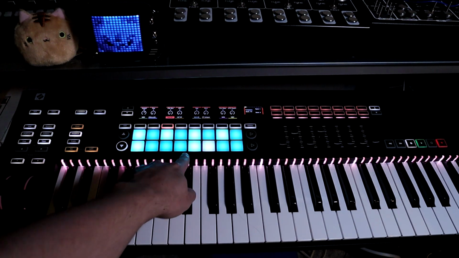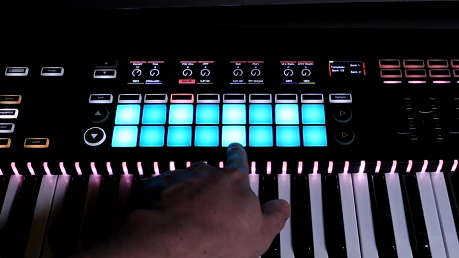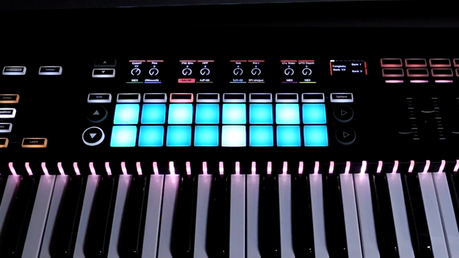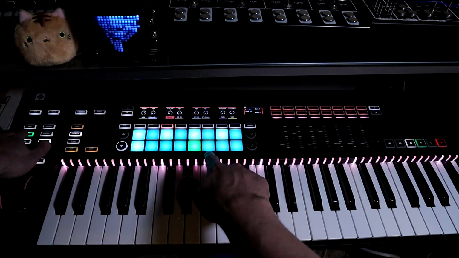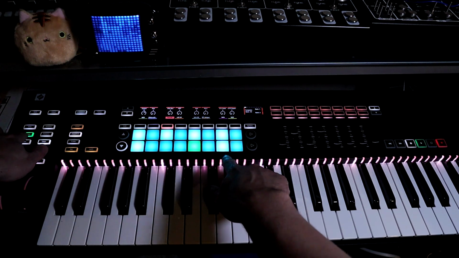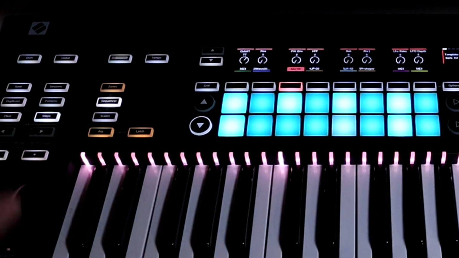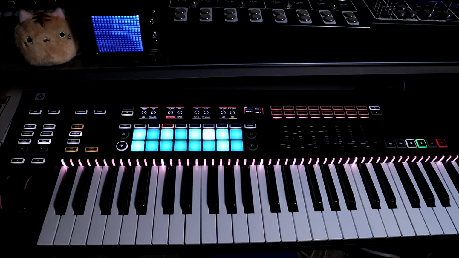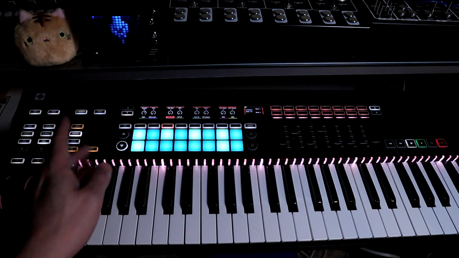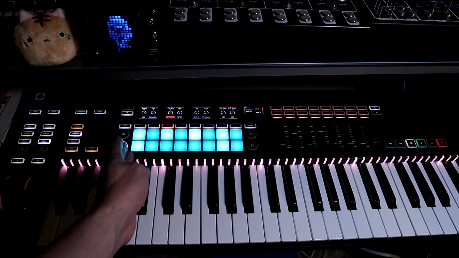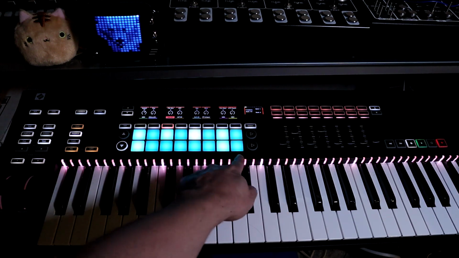So a couple things I want to change about this. I want this note to be here, I think. So let's duplicate it, hold the source note, and then press the destination. Clear that note. Now let's listen to it. I like that, but I want to add maybe 8 steps after this.